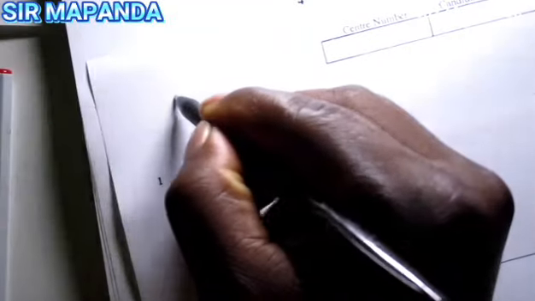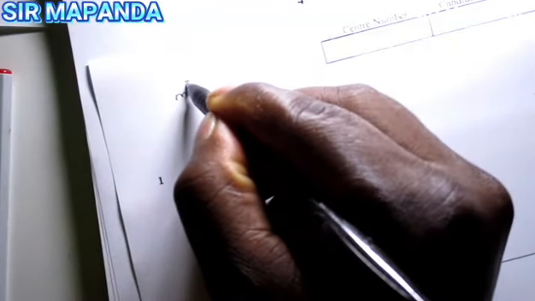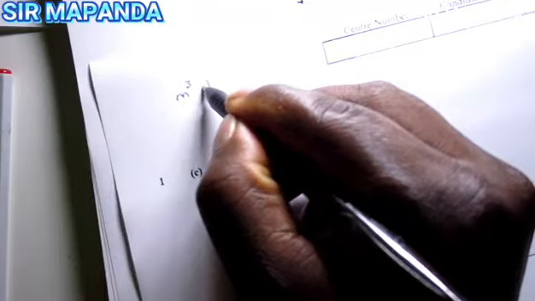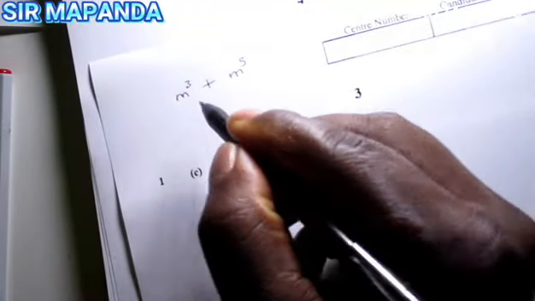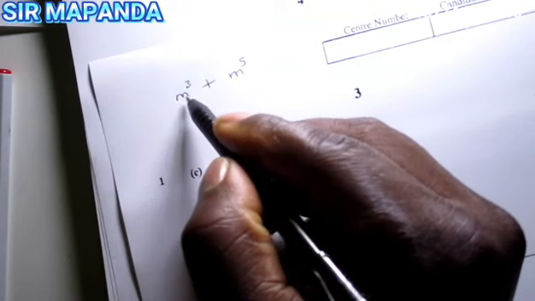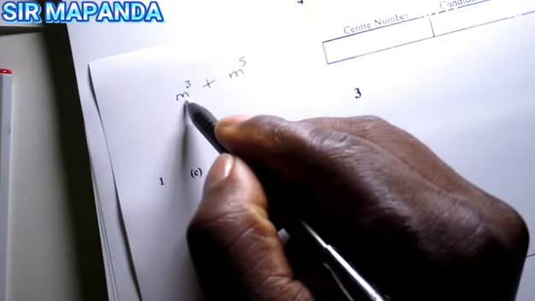When you want to identify the highest common factor, especially for algebraic expressions in letters, take for instance m cubed plus m to the power 5. The highest common factor is the one with the lowest power.